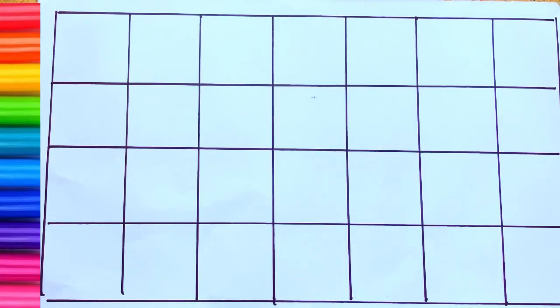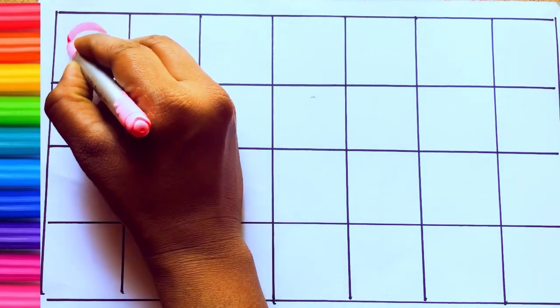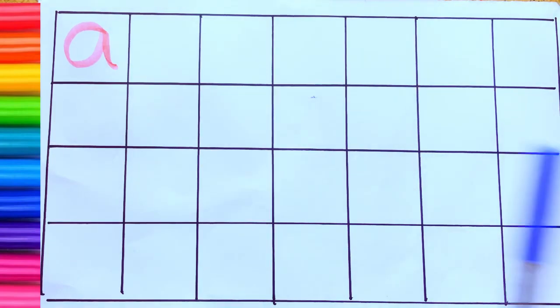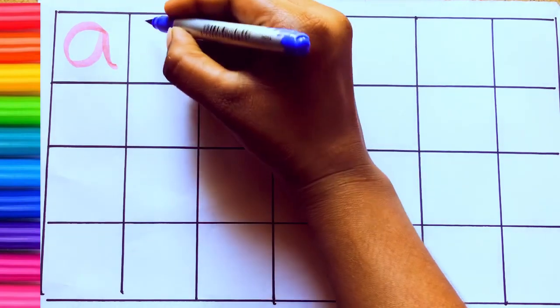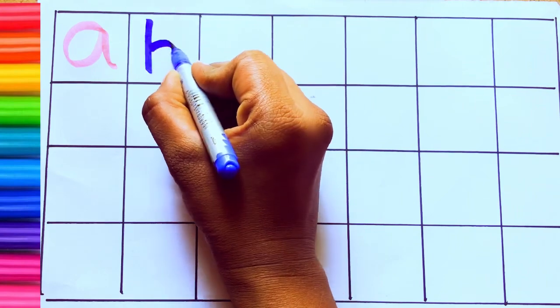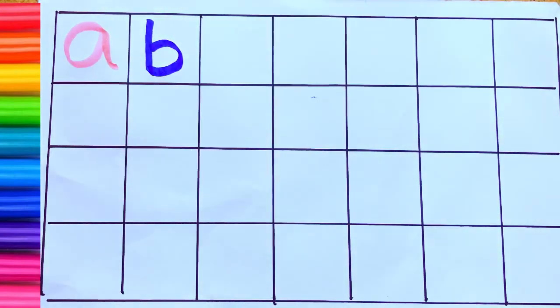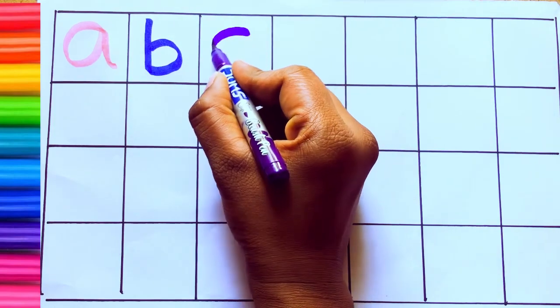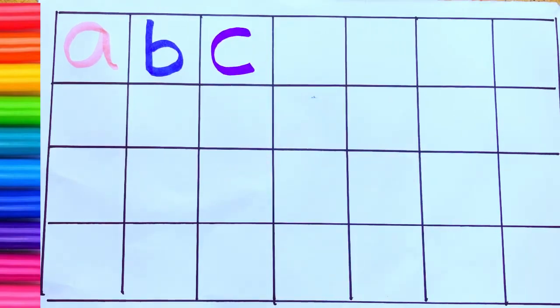Let's draw the small alphabets. Light pink color, A, small A for apple. Blue color, B for ball. Violet color, C for cat, C-A-T, cat.